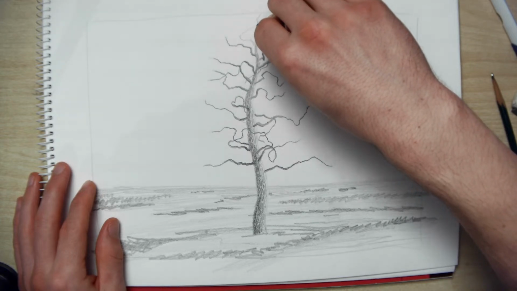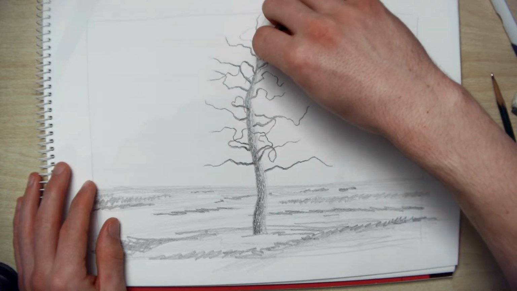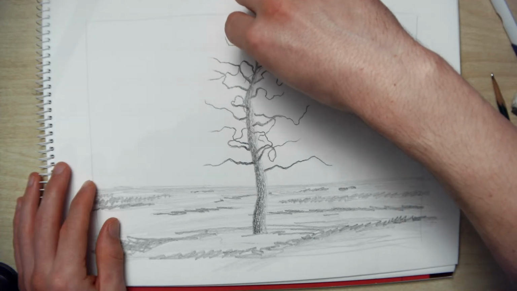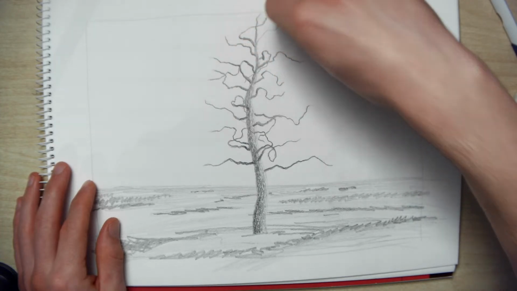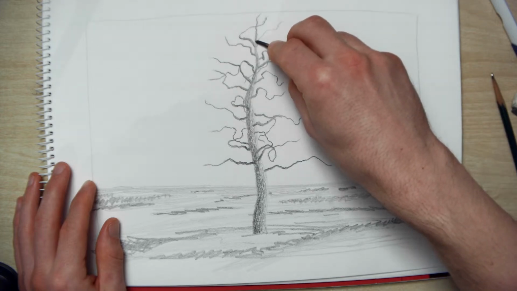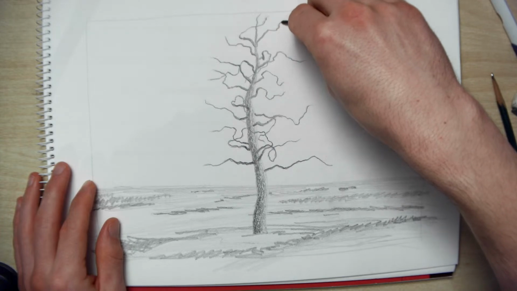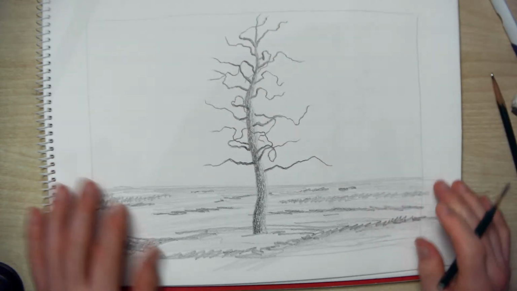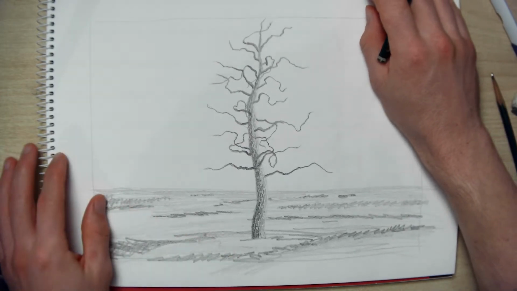Then let's get the top a little darker and go a little darker right here. And there's the last one over here. Okay. Now we've got a basic layout.